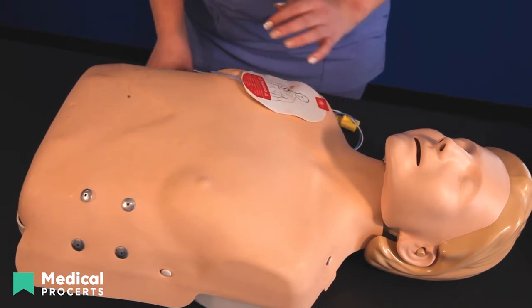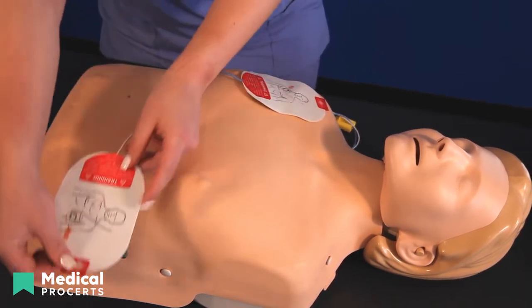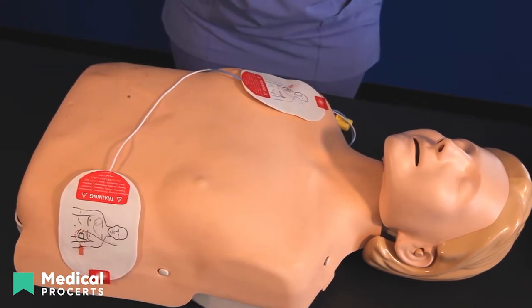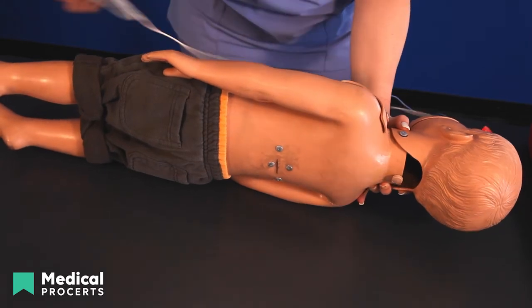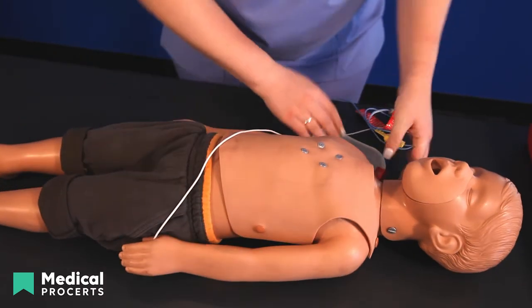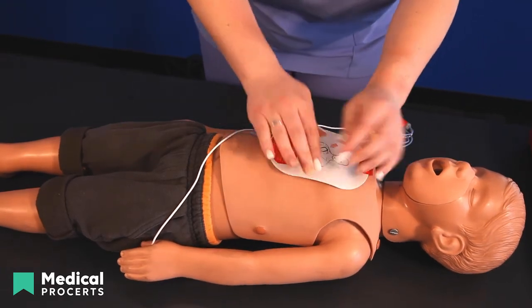For adults and children 8 years and over, use the adult pads. Place one on the upper right side of the chest above the breast and the other a few inches below the left armpit. For infants and children under 55 pounds, place one pediatric pad centered on the chest and one pad centered on the back.